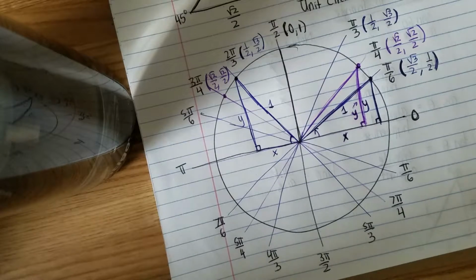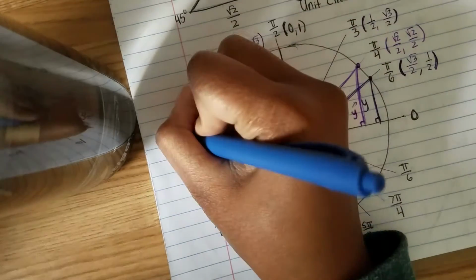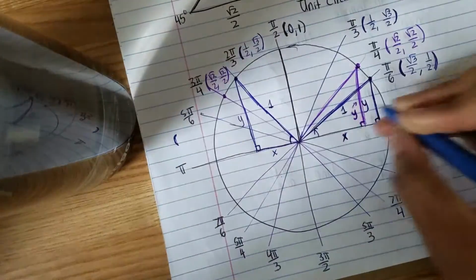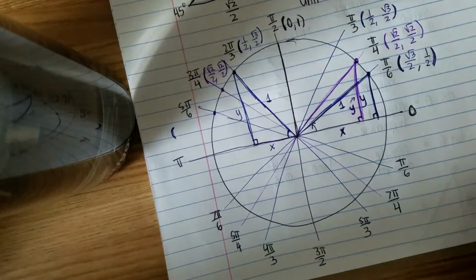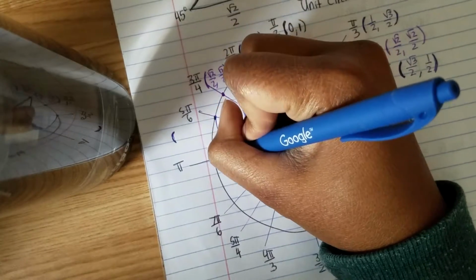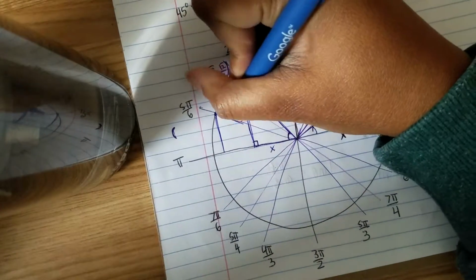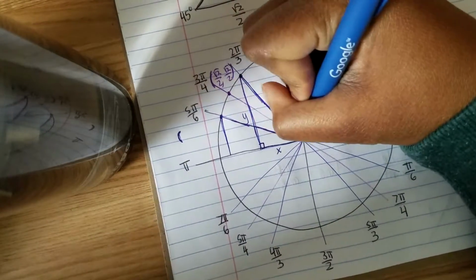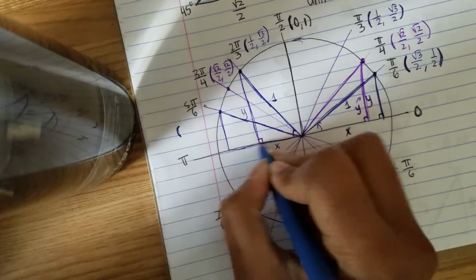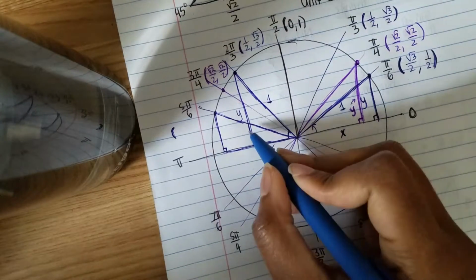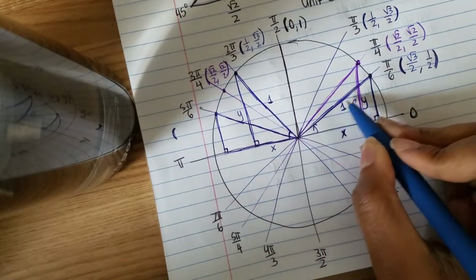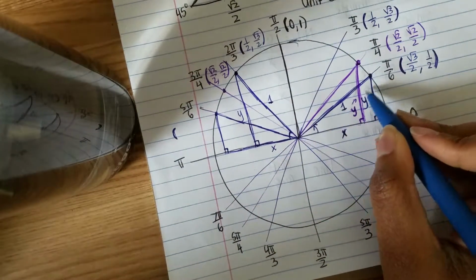And for 5 pi over 6, this triangle looks a lot like this triangle that we drew right here, so it's going to have very similar coordinates.